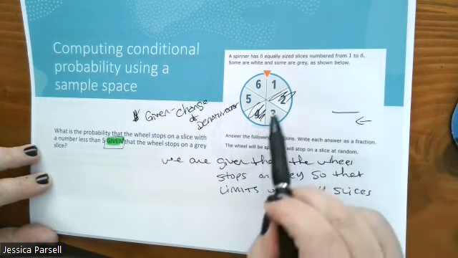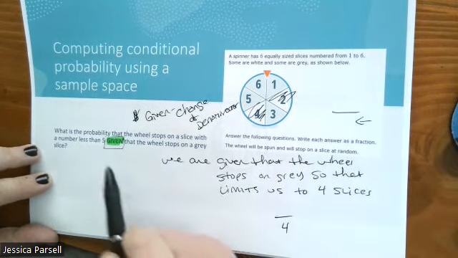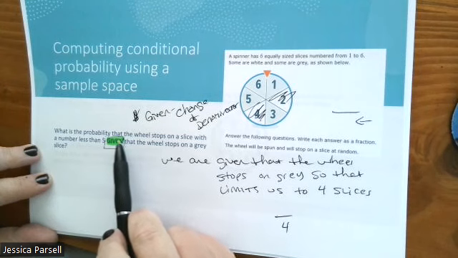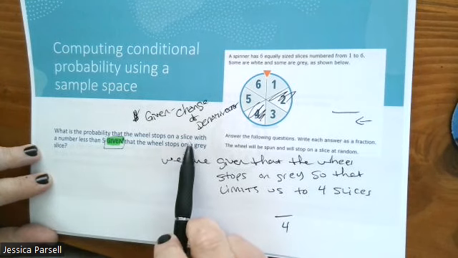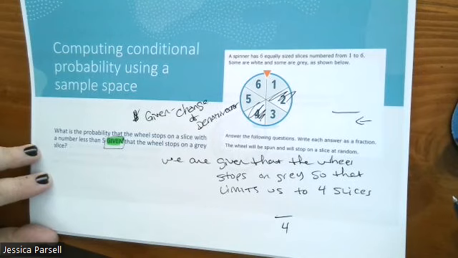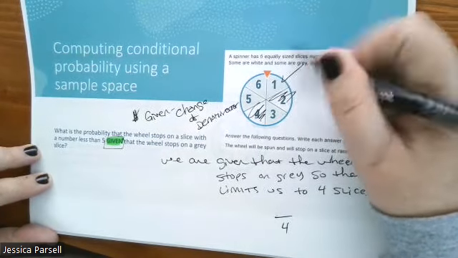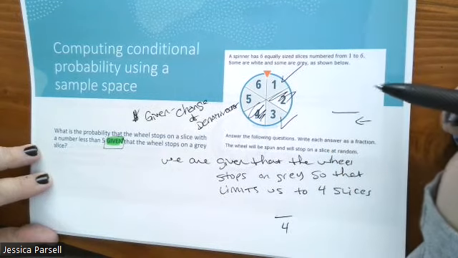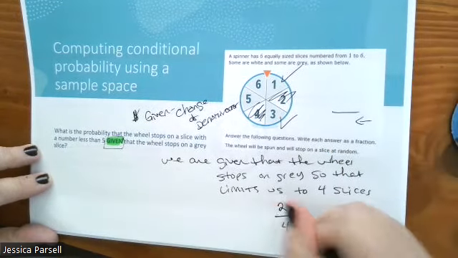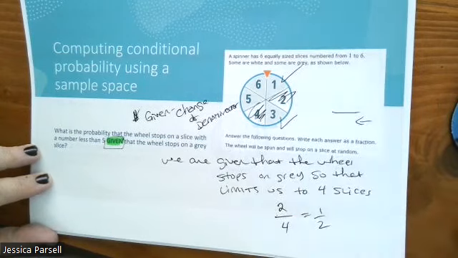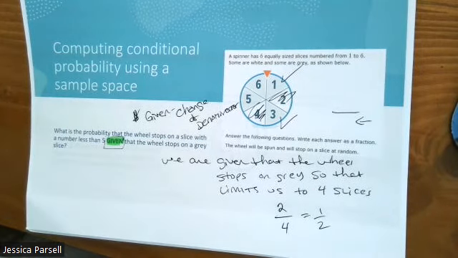And then out of the 4 that are left, we are looking for the probability that it stops on a slice with a number less than 5. So a number less than 5 would be this 1 or this 3 if we're limited to just the gray. So 2 out of 4 or 1/2. So hopefully that makes sense. I think we got another few to practice.